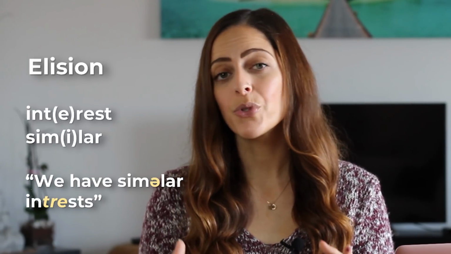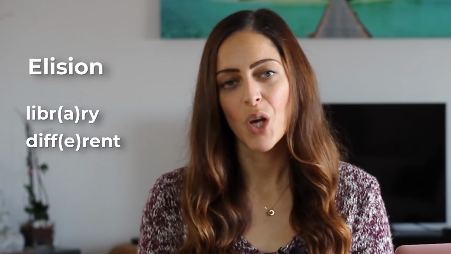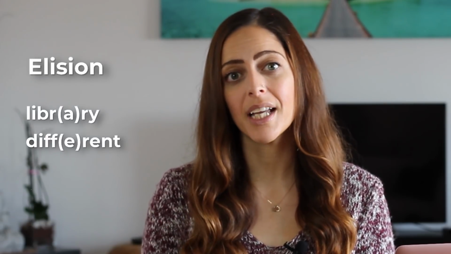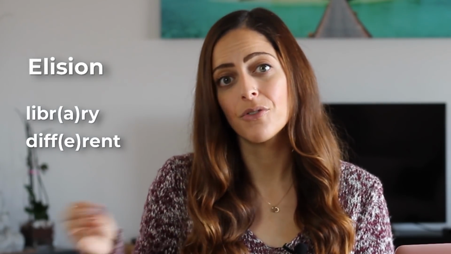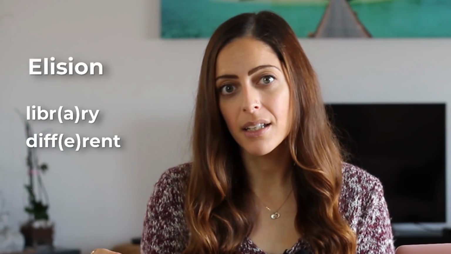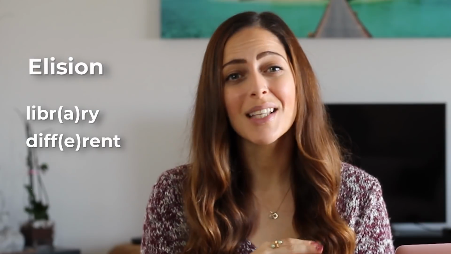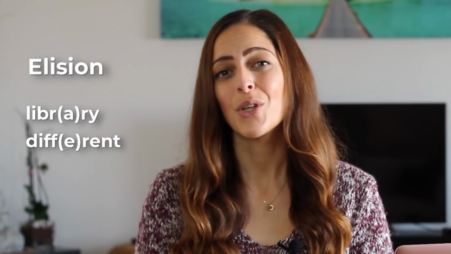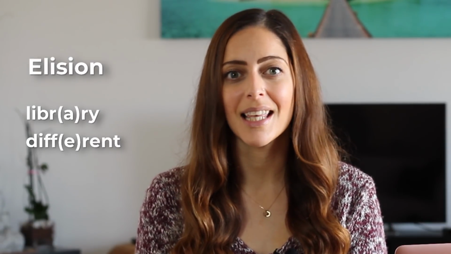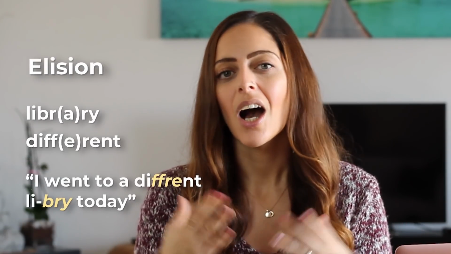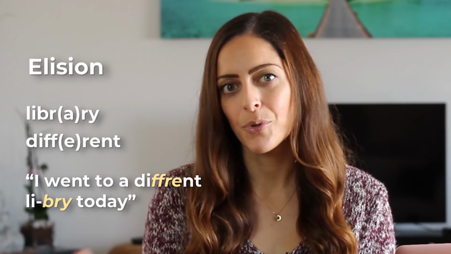Some other examples are the words library and different. We tend not to pronounce them this way. We don't say "library" with three syllables and we don't say "different" with three syllables. We say library and different. So again, those two sounds disappear altogether. So in a sentence, you might hear this as, I went to a different library today. I went to a different library today.